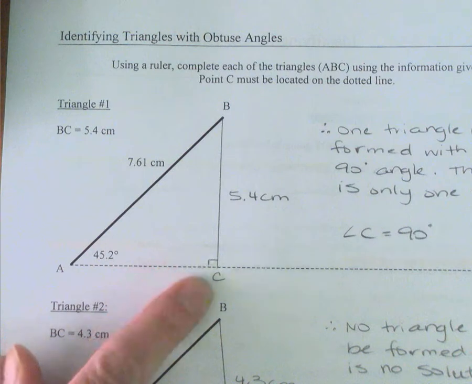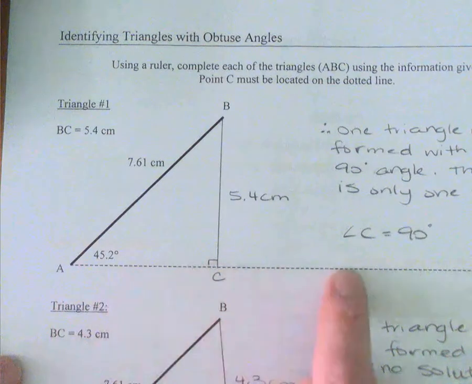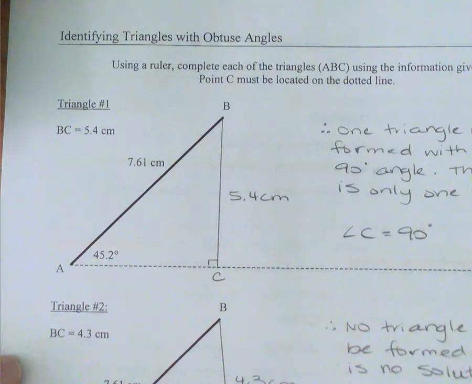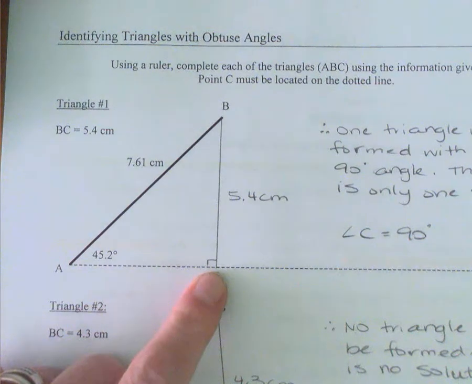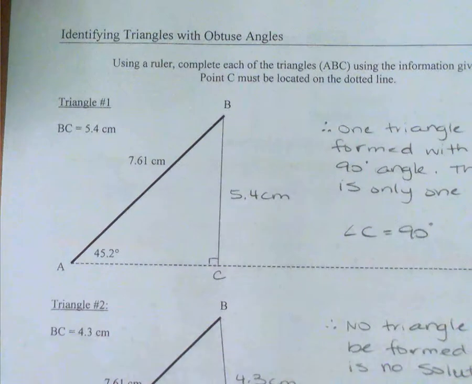It would actually form a 90-degree angle with this dotted line, which means that only one triangle can be formed. It would be a right-angled triangle. The measure of angle C would be 90 degrees, and we would actually not use the sine law or the cosine law to solve for it.